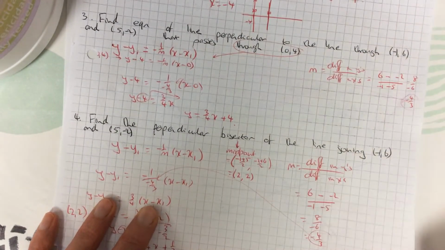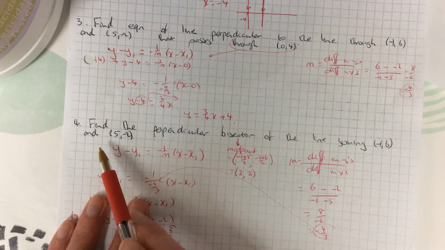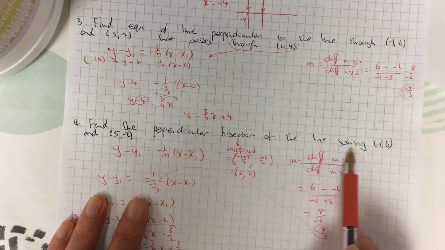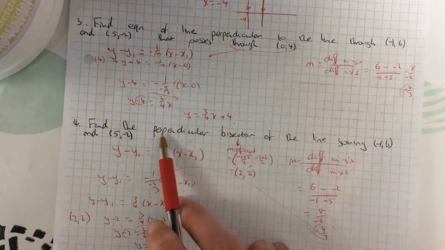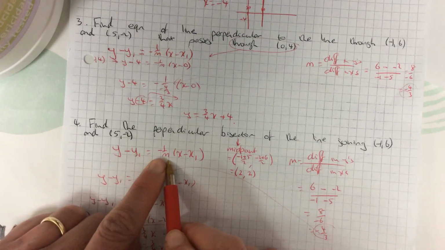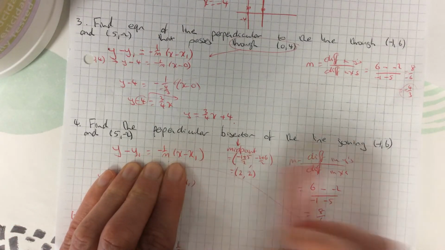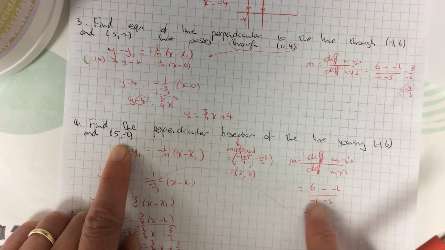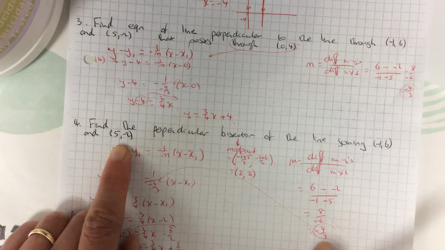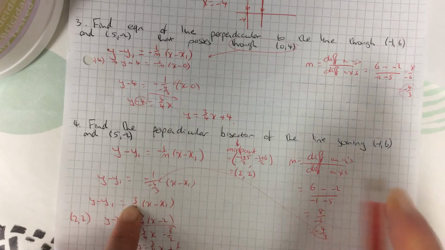Number 4 is quite tricky. In number 4, you're trying to find the perpendicular bisector. So bisector means a midpoint. Perpendicular means minus 1 over m. Okay, there's my equation of a line. So I need to work out the m. Here's my 2 points. Go over to the side and work out the m, difference in y's over difference in x's. So your m is minus 4 over 3. So remember what I said about 1 over a fraction, just turn it upside down and 2 minuses become positive.